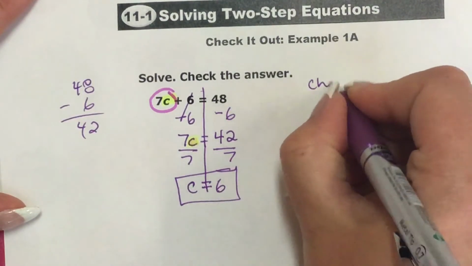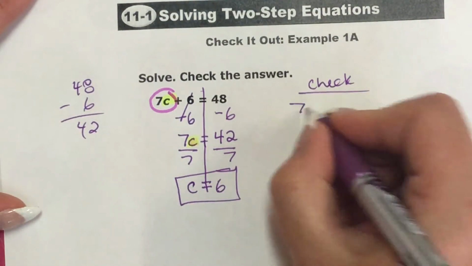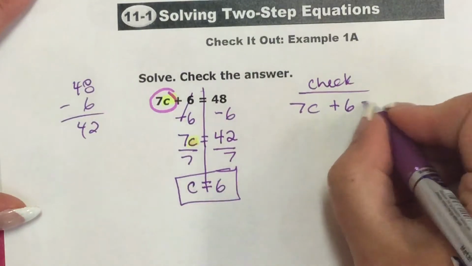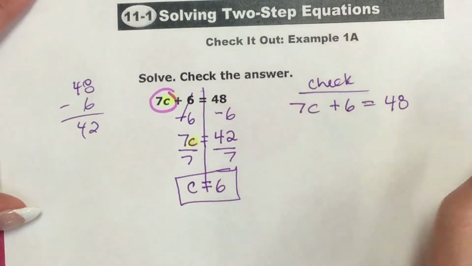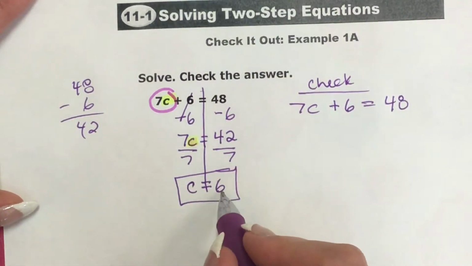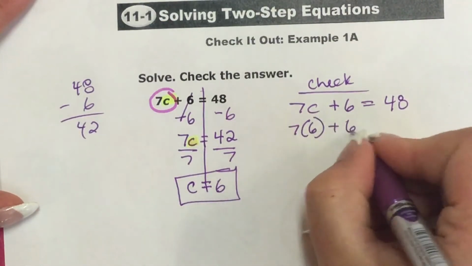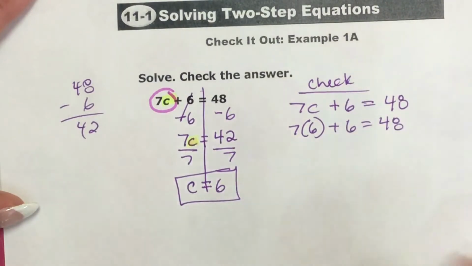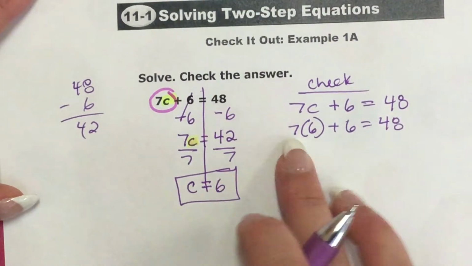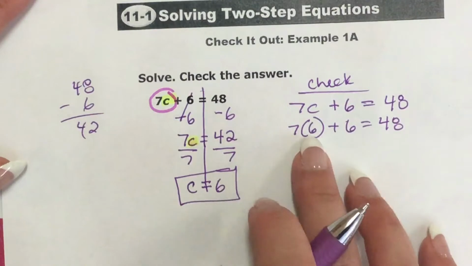Perfect. Okay, let's go ahead and do our check, and we're going to write our original equation. If you don't have your original equation, write it, and you should have it. Okay, we're substituting 6 for C. And then we're just doing the order of operations. So we have multiplication and addition. We're doing the multiplication first.